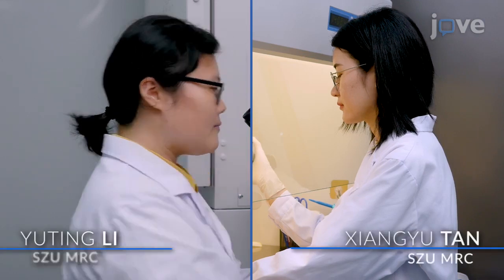Demonstrating the procedure will be Yuting Li and Xiangyu, research assistants from my laboratory.